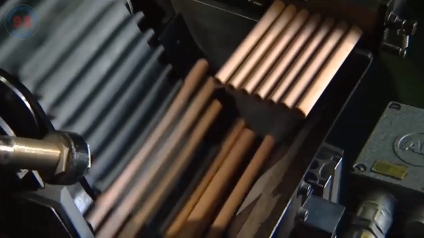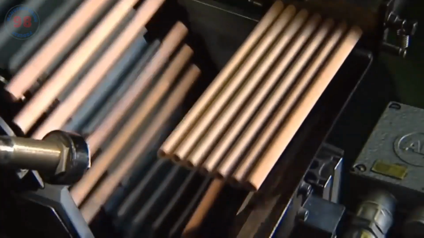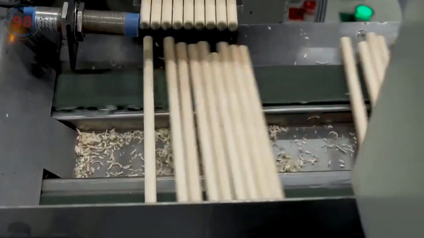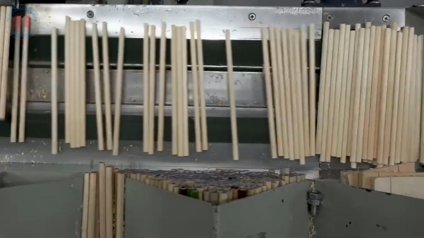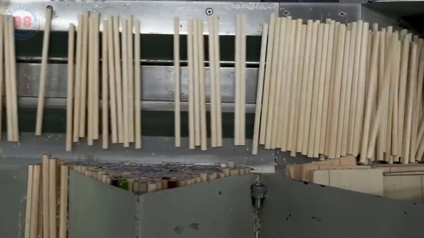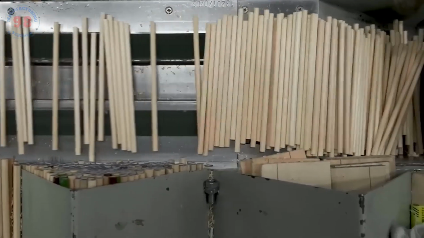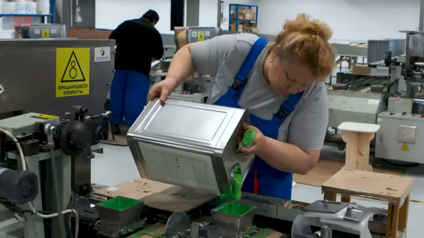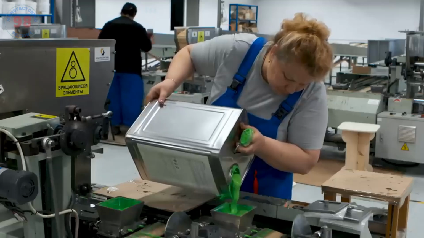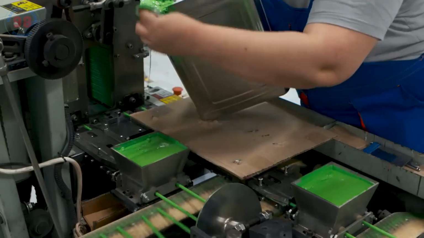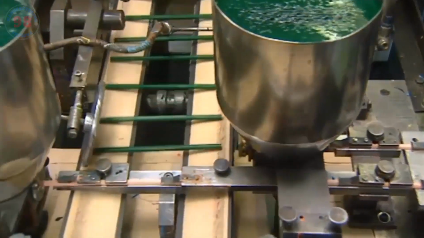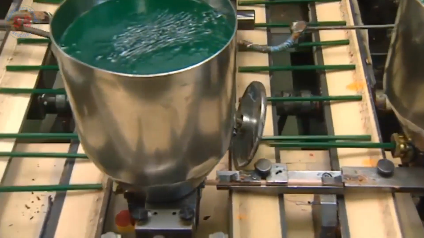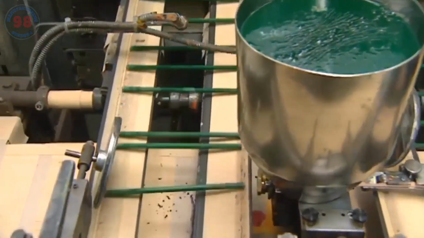After this process, they are put through a machine to separate these pieces of wood into individual pencils. To make the pencils more beautiful, they are put through a painting machine. Each pencil in turn runs through the paint pots, creating a blue or red outer coating that makes the pencil more eye-catching.